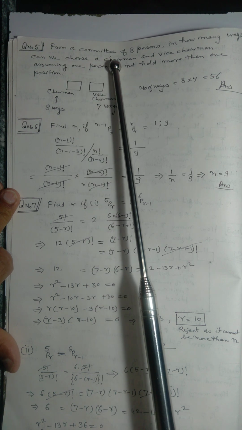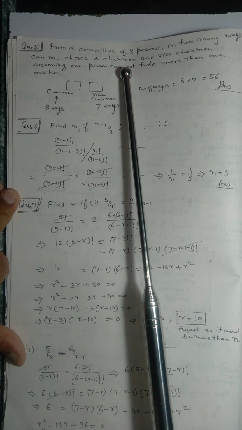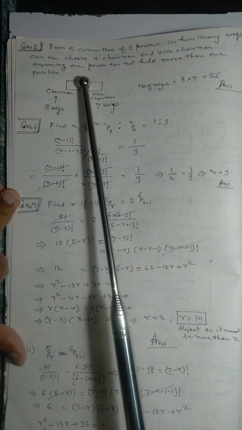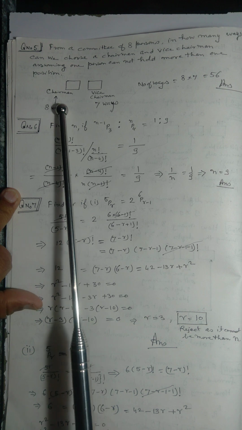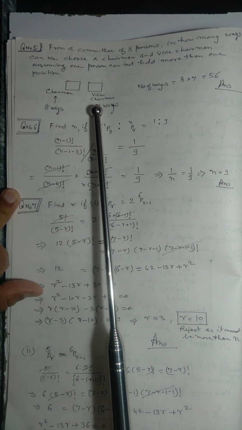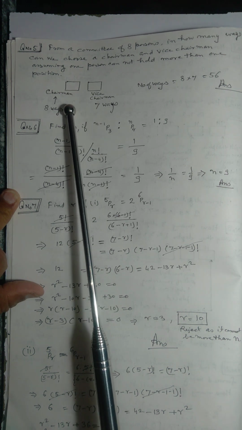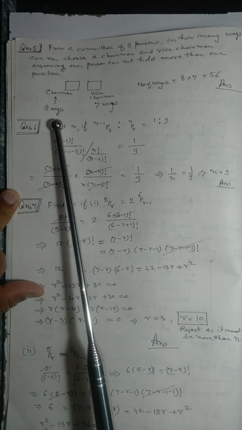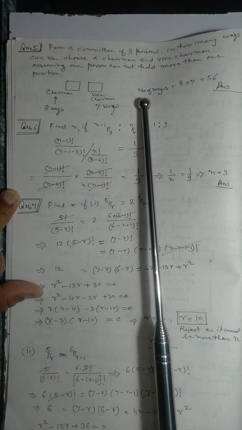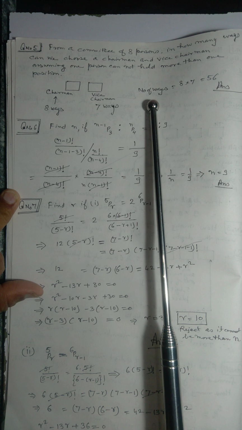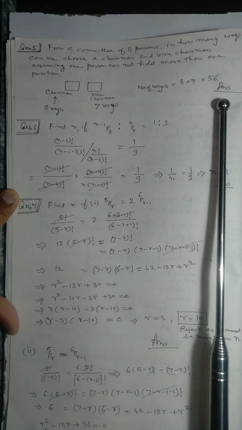From a committee of 8 persons, in how many ways can we choose a chairman and vice chairman, assuming one person cannot hold more than one position? So there are only 2 positions, that is chairman and vice chairman, and the number of persons is 8. So in order to fill the chairman, there are 8 ways, and in order to fill the vice chairman, that is 7 ways. So by the multiplication principle, the number of ways will be equal to 8 into 7, that is 56, and it will be the answer of question number 5.